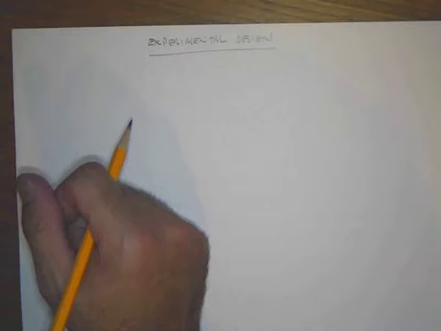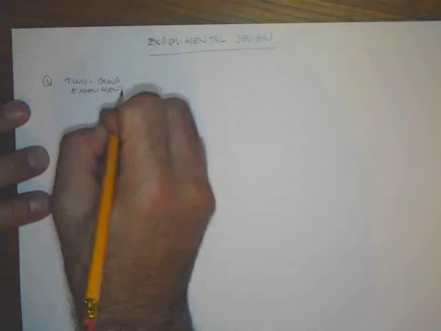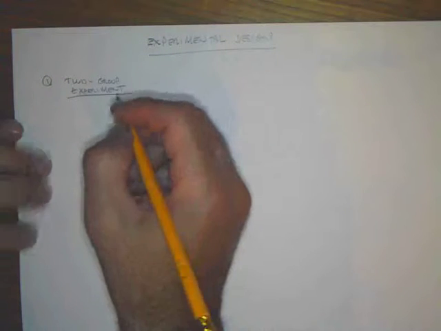Okay, we're continuing on with our notes on how we collect data, and I would like to talk about experimental design. Now, there are two types that we are going to do. The first is called a two-group experiment. And here's how it works.